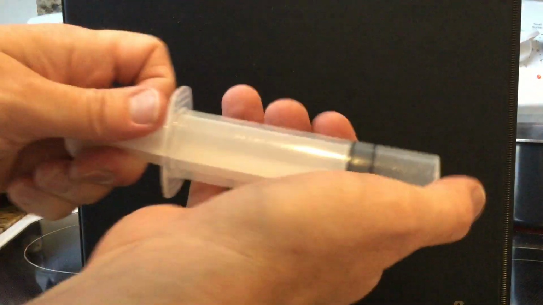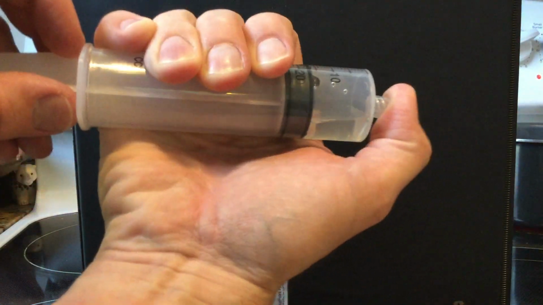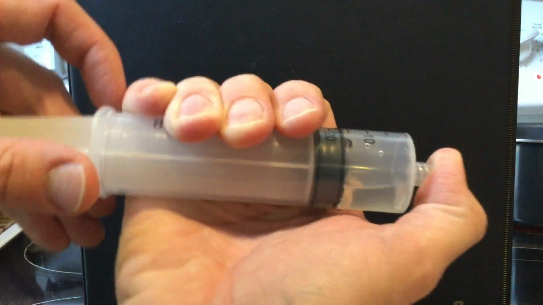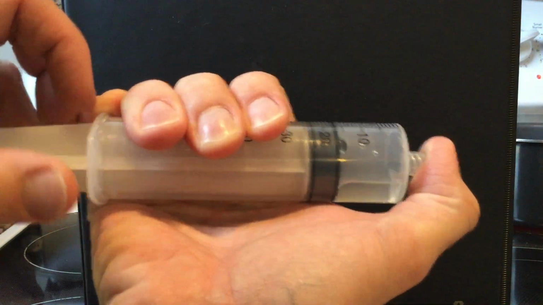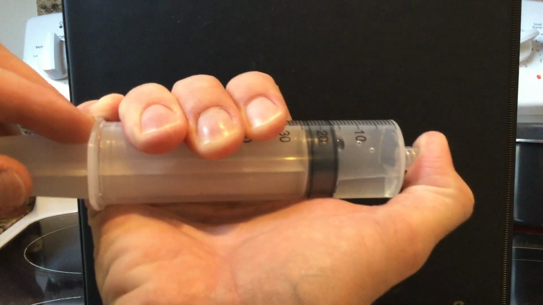And so next, what I need to do is get it to condense onto the water. So here's what's going to happen. By pulling the plunger back, I'm actually going to decrease the pressure, and what that does is also decreases the temperature. This is a gas law. We'll learn about this a little bit later.